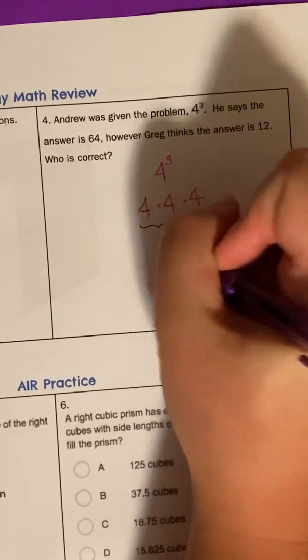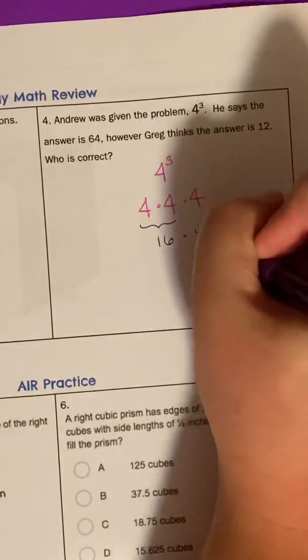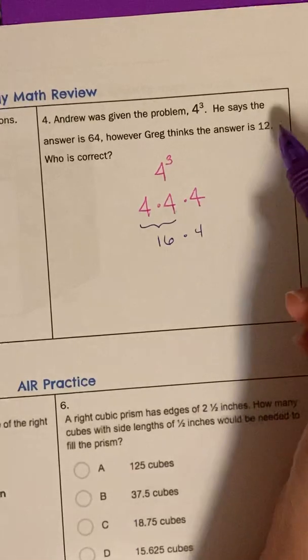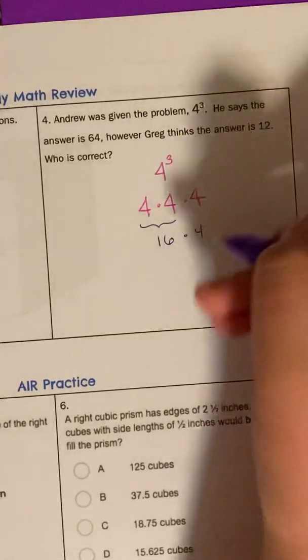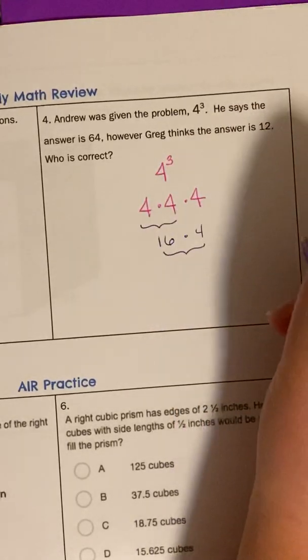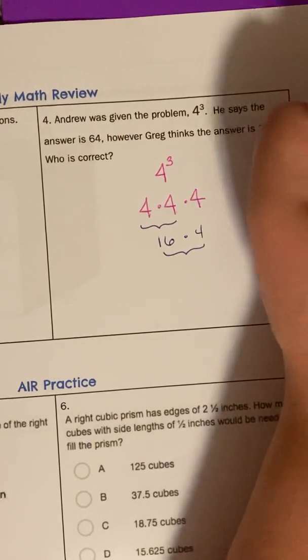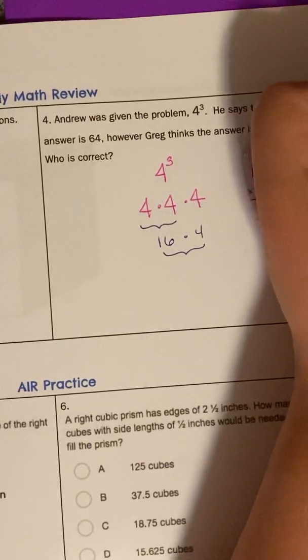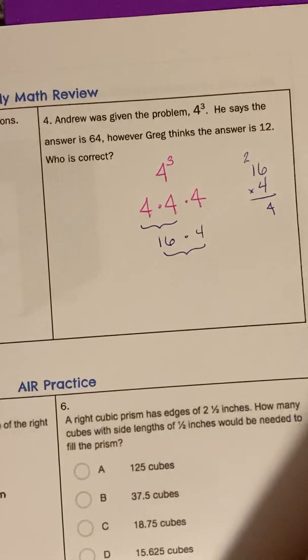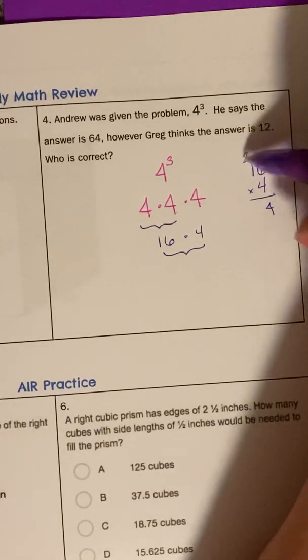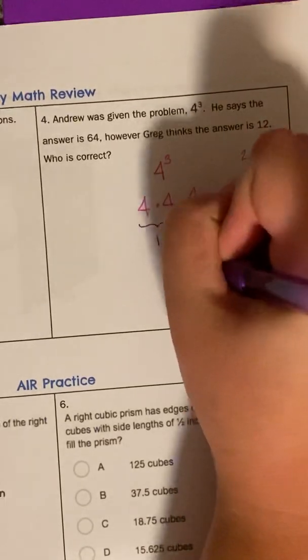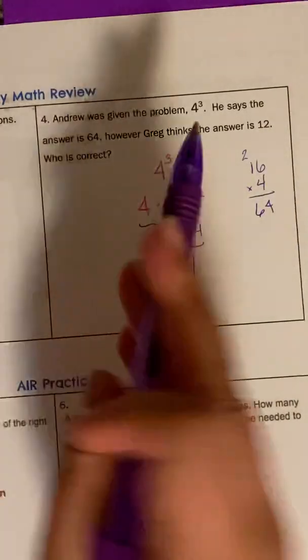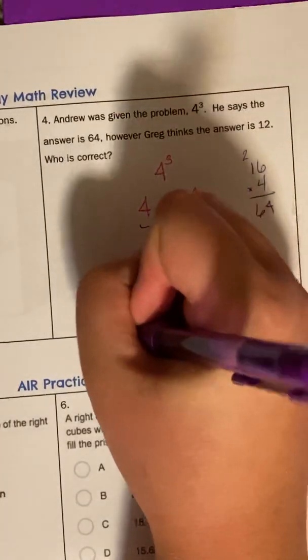So now if we solve that, well, let's use purple. 4 times 4 is going to be 16. Then when we multiply by that, ooh, see, he did the wrong thing. 16 times 4, well, you can do it off to the side again. 6 times 4 is going to be 24. 4 times 1 is going to be 4. 5, 6, so 64. So our answer is 64. So Andrew was correct.